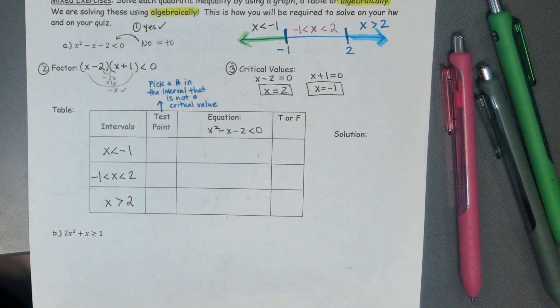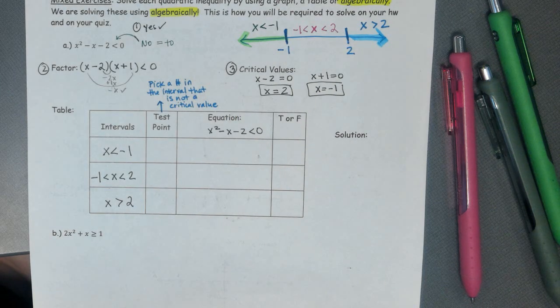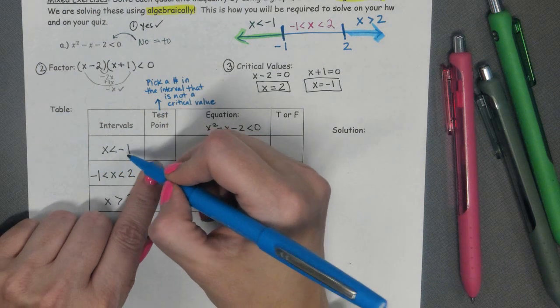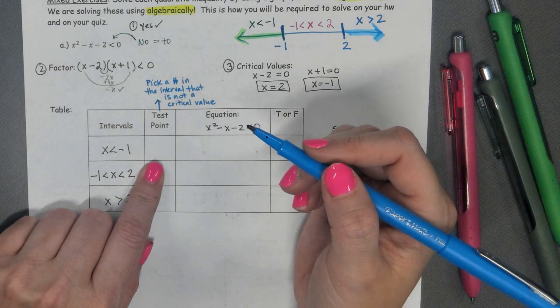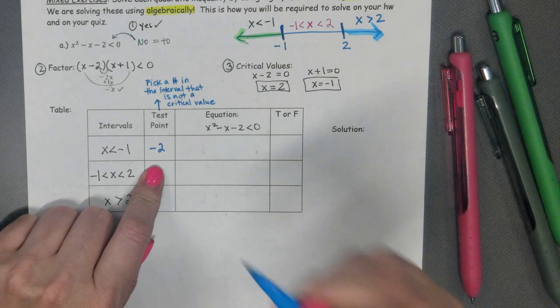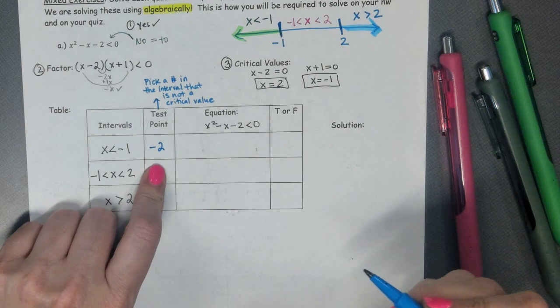So for the test point, we're going to pick a number, any number in the interval that is not a critical value. And then we're going to plug it into the inequality. Okay? So your test point, this says x is less than negative 1. What's a number less than negative 1? Negative 2 is great. Really, the smaller the better because you're going to plug these in.